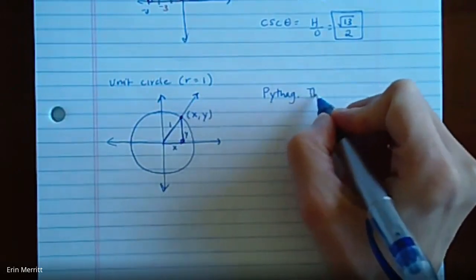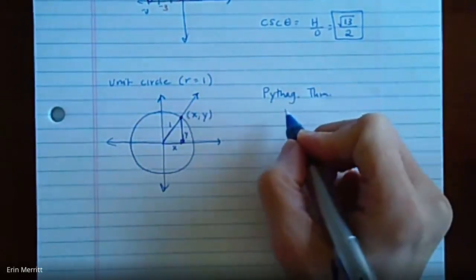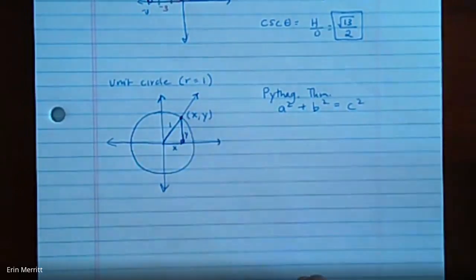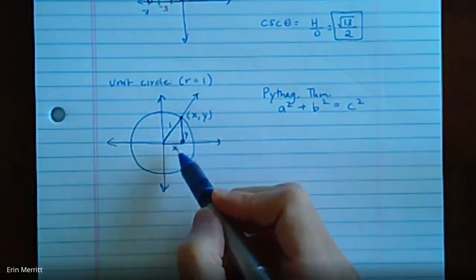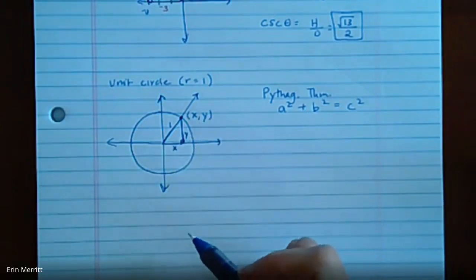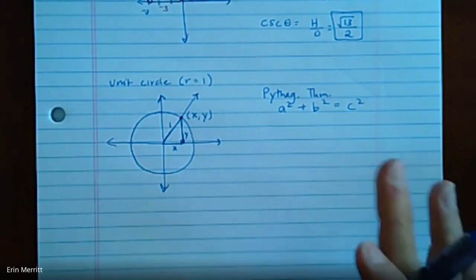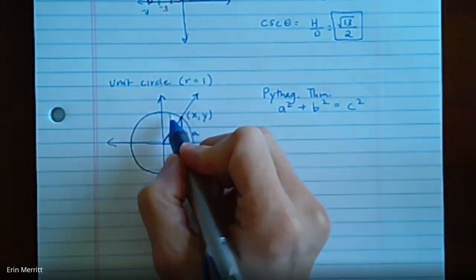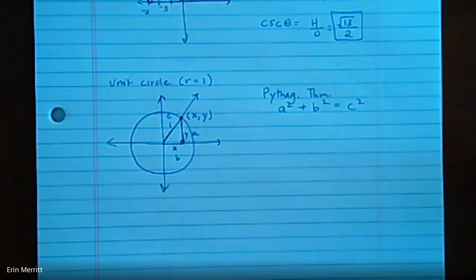if we use the Pythagorean theorem, which we know is just a squared plus b squared equals c squared, I want to fill in the values that we have here. Right? Now, the legs are always the a and the b. Technically, you can interchange them, but I kind of like this to read in a specific order. So I'm going to label this as the a, down here is the b. Hypotenuse always has to be the c.